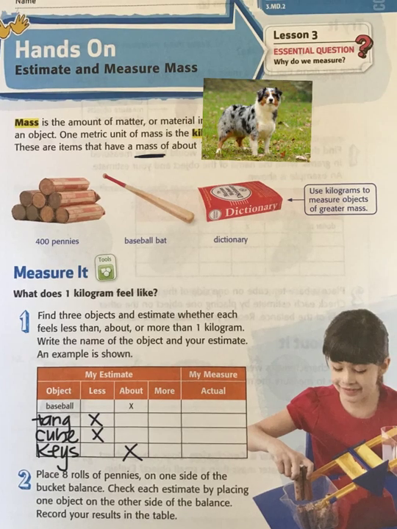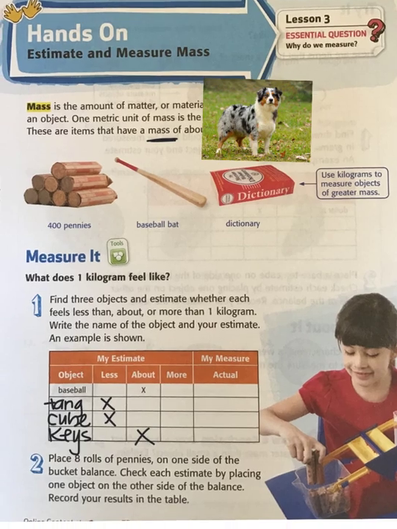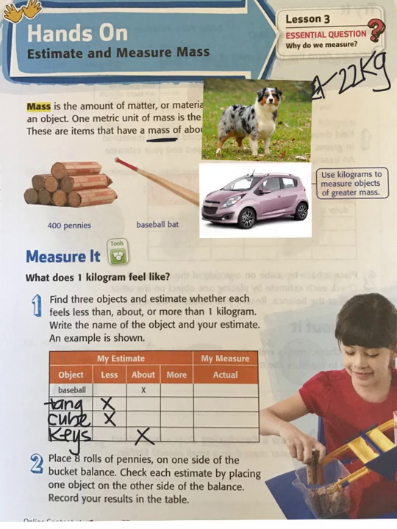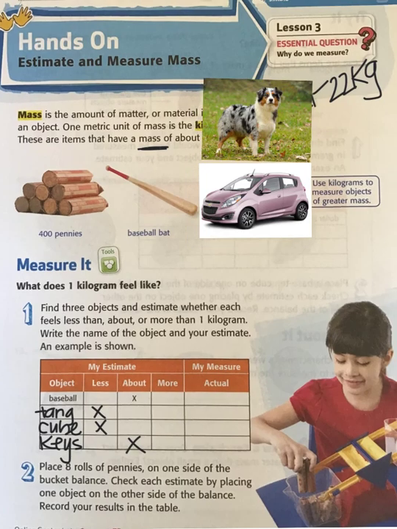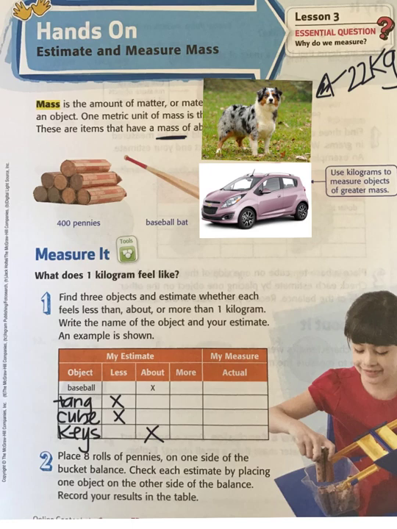This dog weighs about 22 kilograms. We write that K and G. This small car measures about 1,150 kilograms.